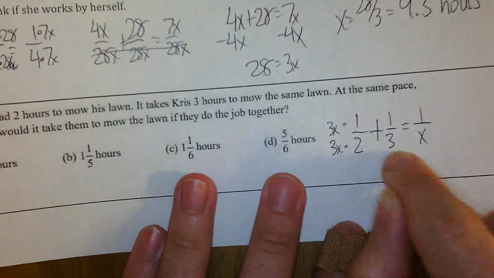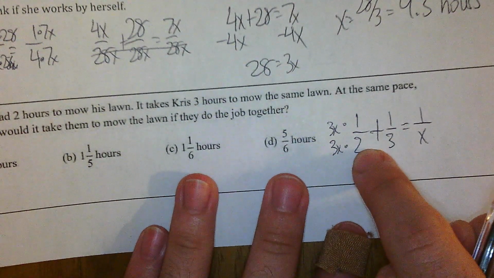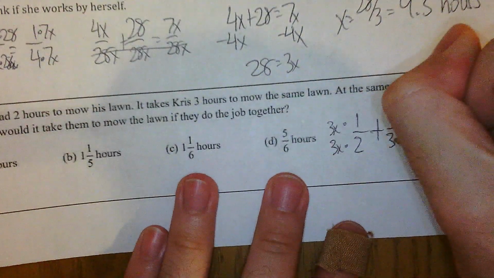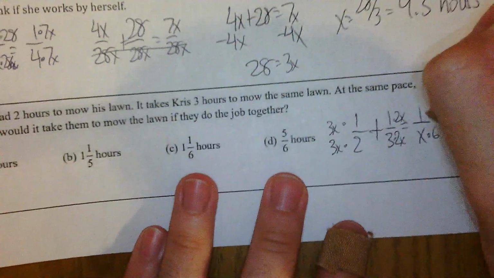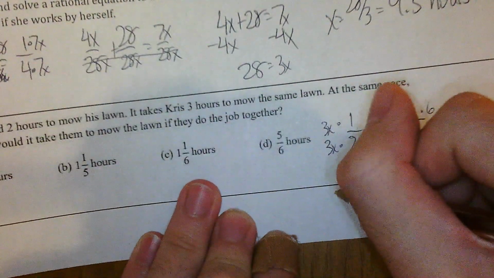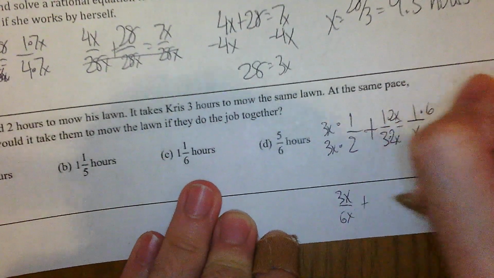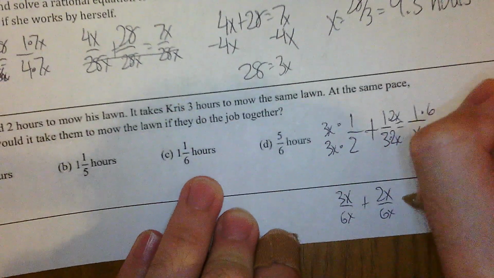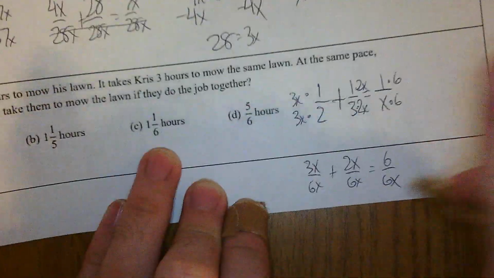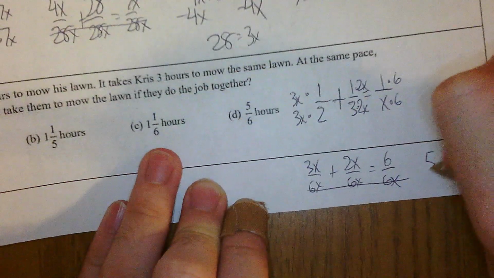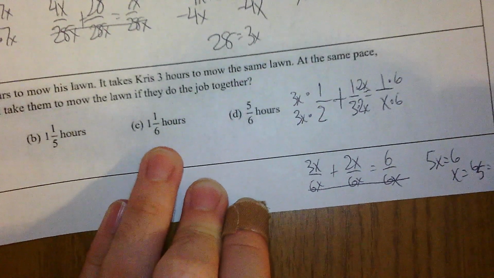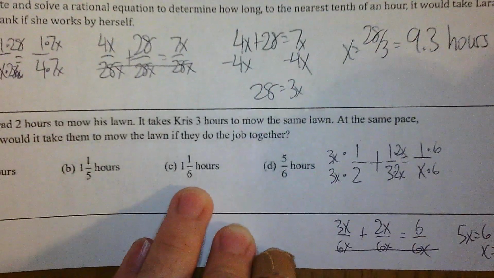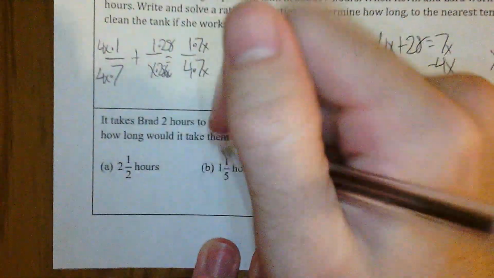Looking at our factors, we have 2, 3, and x. 2 needs 3 and it needs x. 3 needs 2 and x. And then x needs 6. So 3x over 6x, 2x over 6x, and 6 over 6x. Same denominator, 5x equals 6, and thus x equals 6 over 5, which equals 1 1/5. Same answer, same problem, same answer. So that's choice B.